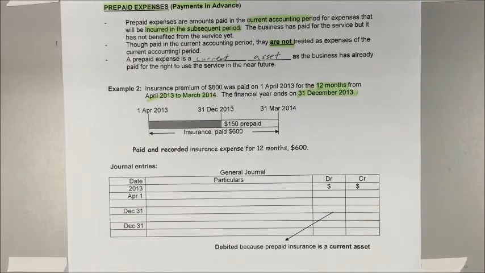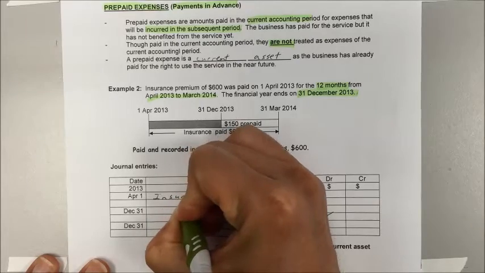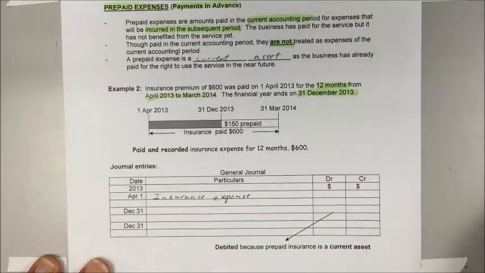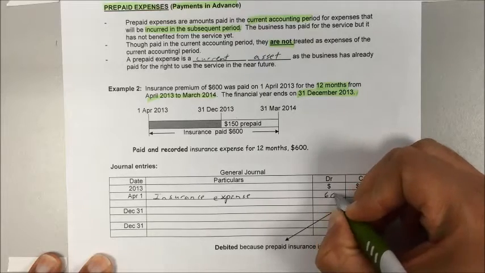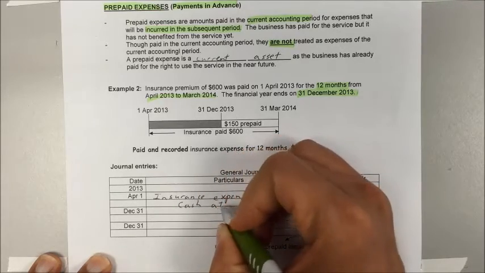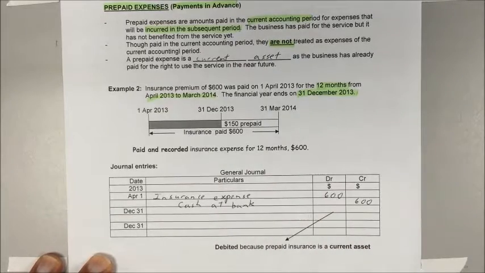So how do we record this transaction in the general journal? Now for the first entry made on 1st of April, we will have to debit insurance expense for the whole amount of 600, and we credit cash at bank for the same amount of 600, in order to record the payment that was made.